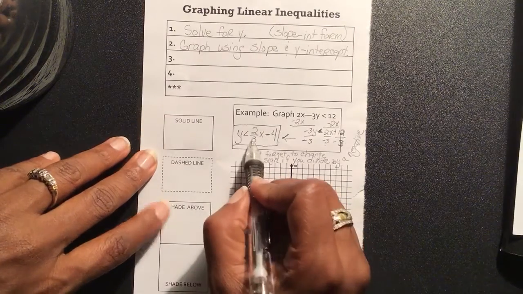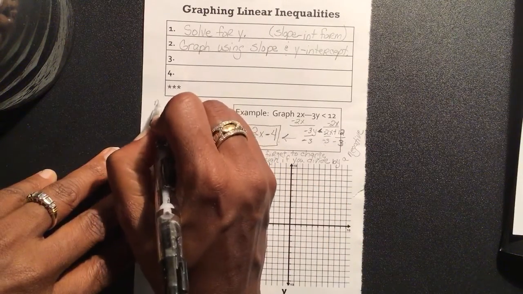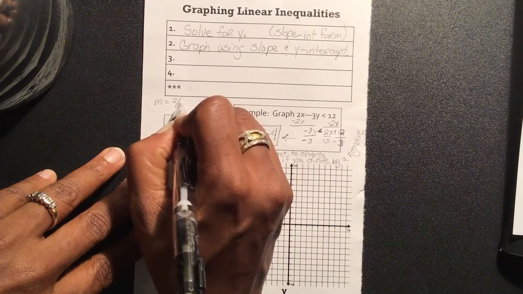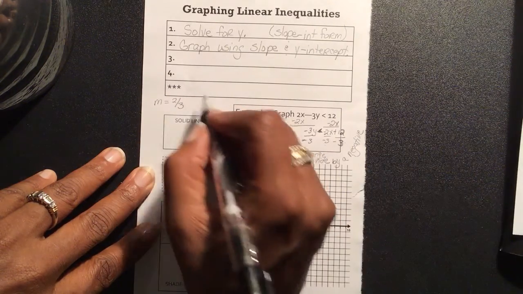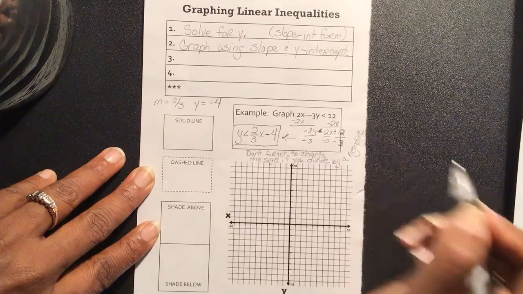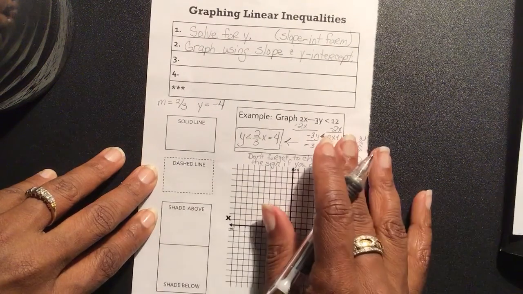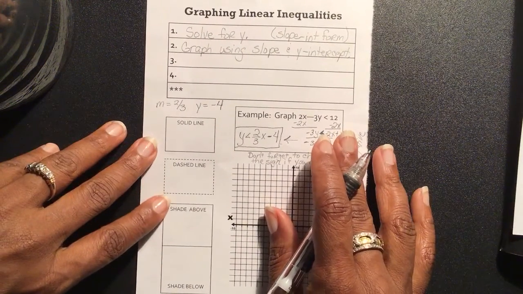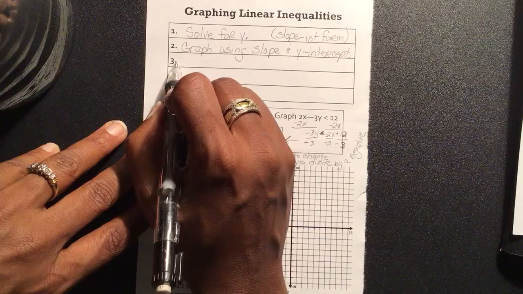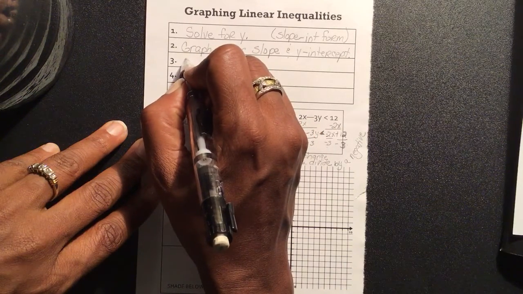In my equation, my slope is still the 2/3, and my y-intercept is the negative 4. In number 3, I need to decide whether I'm going to have a solid line or a dashed line.